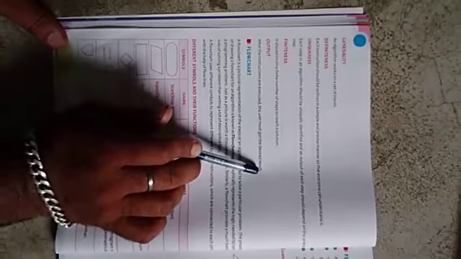Next is output. After the instructions are executed, the user must get the desired result. After all the instructions are completed and executed, we get our desired output, the desired result. That is what we have created that program for.